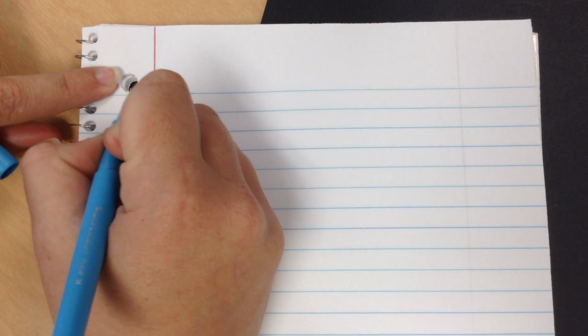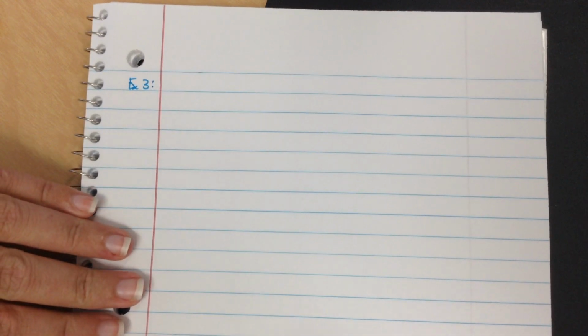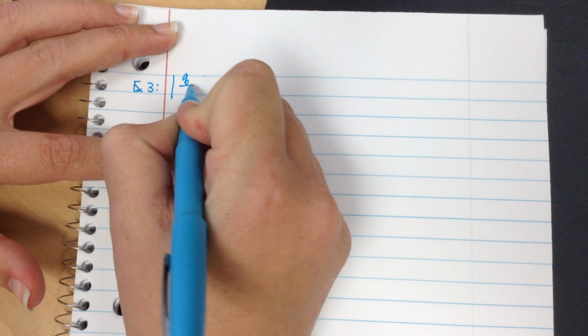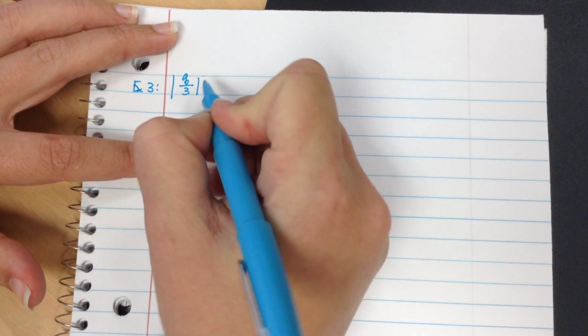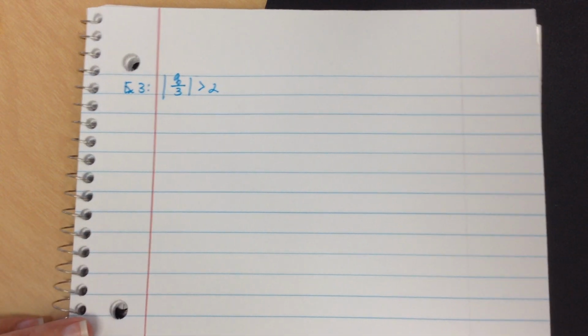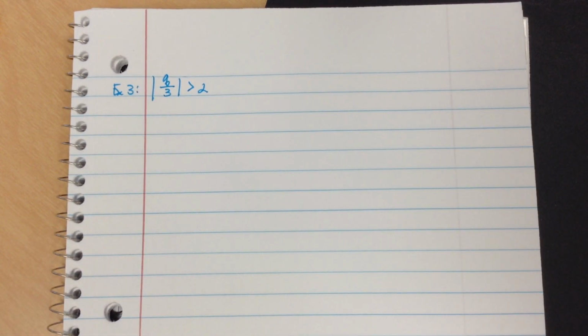Example 3. Again, I want you to try this one on your own. The problem is absolute value of q over 3 is greater than 2. So pause this video and try this one by yourself. Isolate, separate, solve. Give me a graph and a final inequality. And come back and see if you got the correct answer.